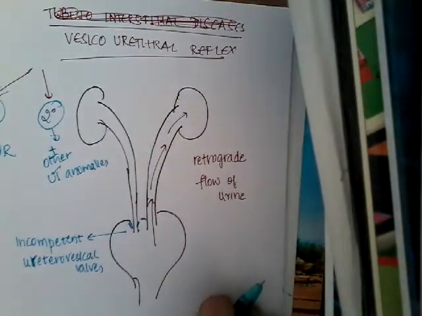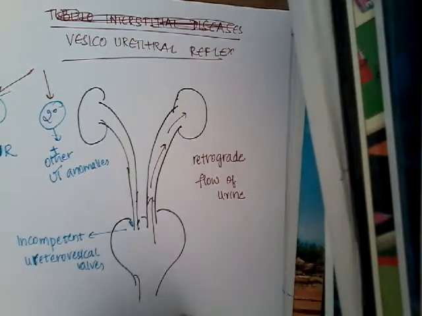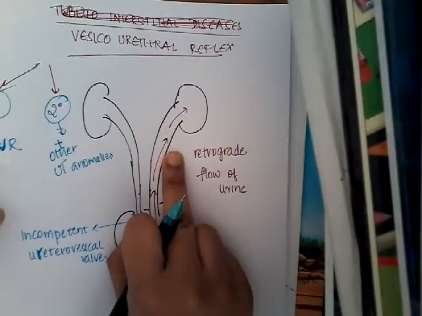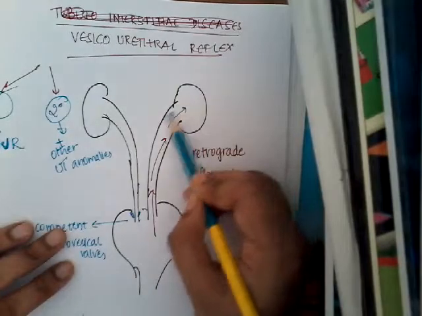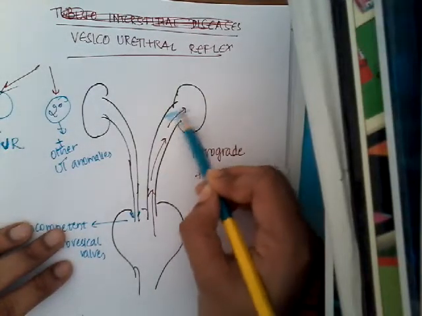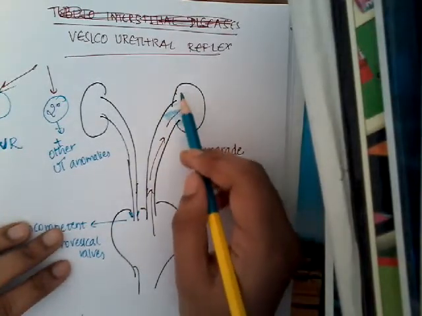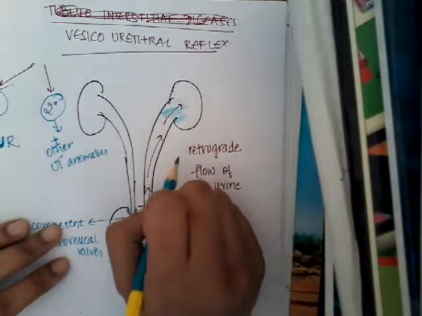Okay. In this vesico-ureteral reflux, there is retrograde flow of urine. Because of that, there is urinary stasis here, and because of urinary stasis there is interstitial scarring, and sometimes there can be tubular atrophy.